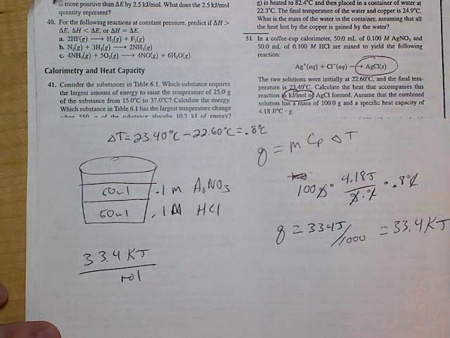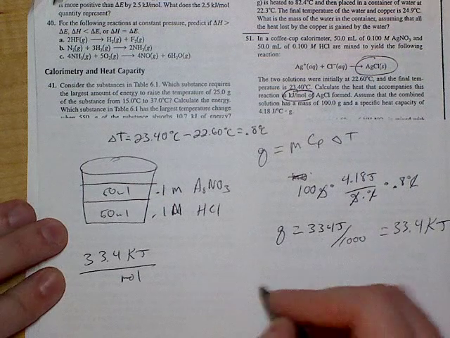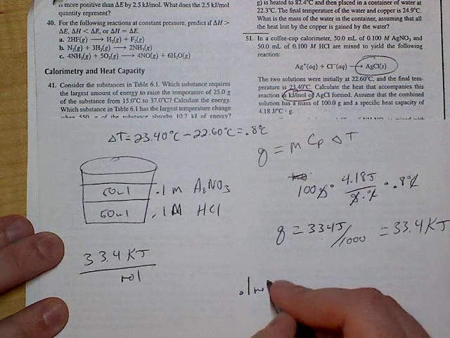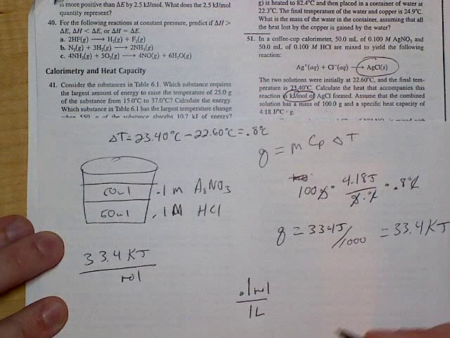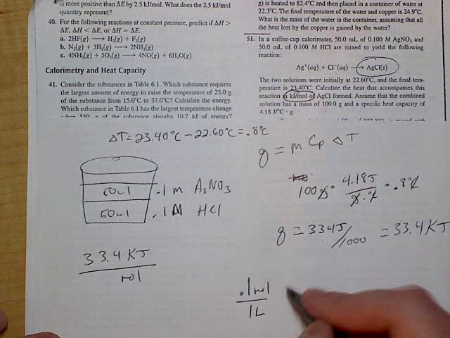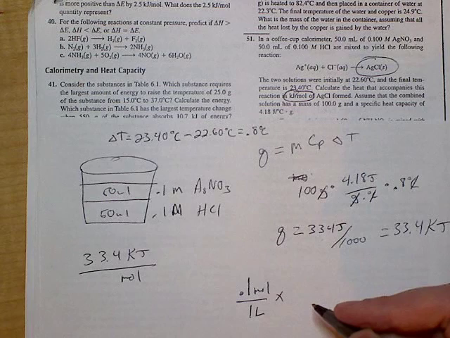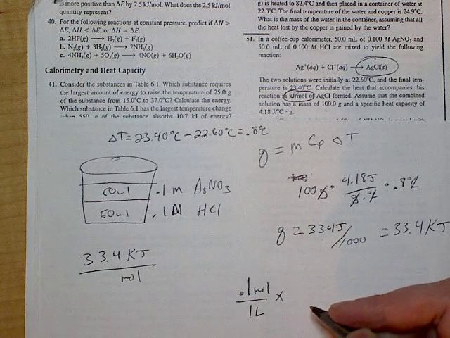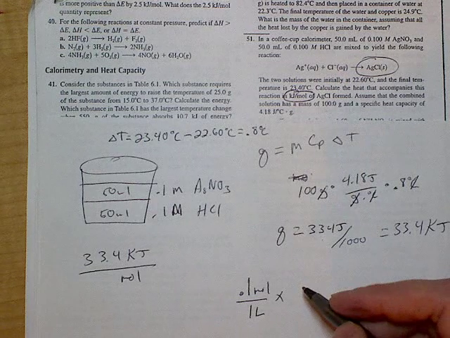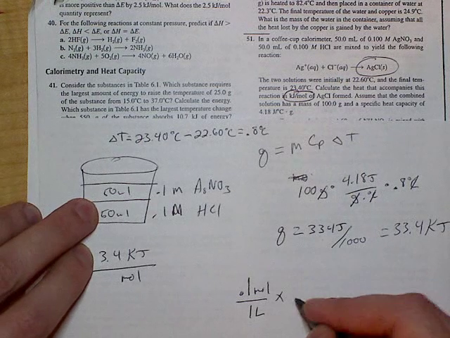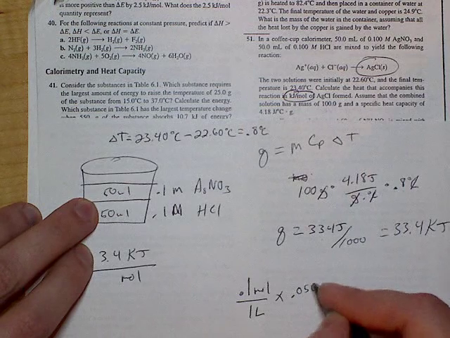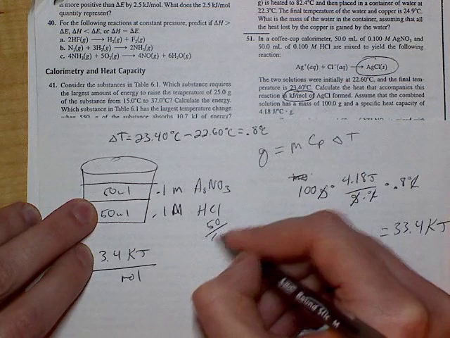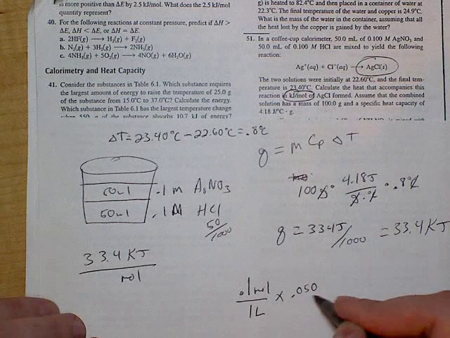But remember, 0.1, big M, stands for moles per 1 liter, and this is in milliliters. So once again, we're just going to have to change this into liters. So we're going to multiply this by 0.050. We took the 50 and divided it by 1,000. That gives us the 0.050 liters.